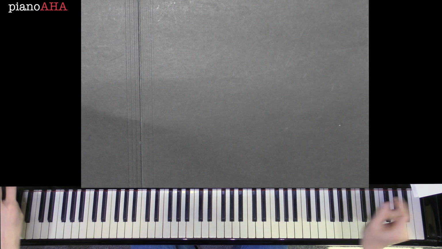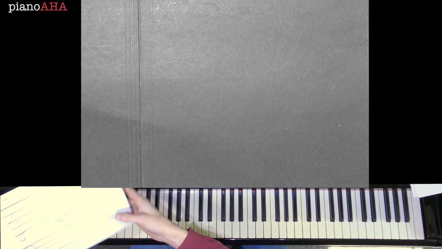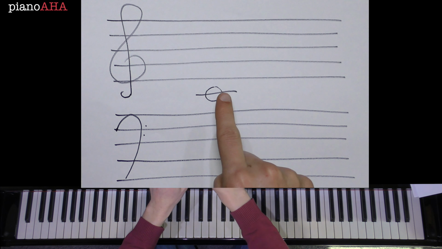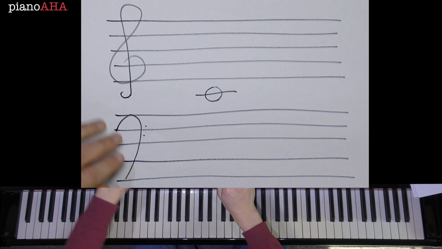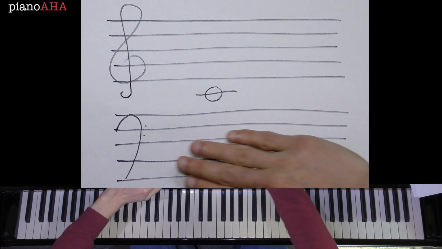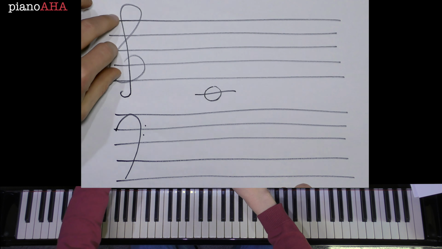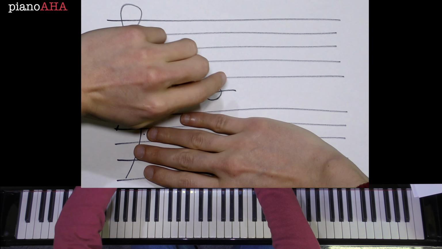So we also said before we need to have a starting point. The starting point we are going to be using is middle C. This is called middle C because it's right between these two staves. So this is called treble clef and this is called bass clef. But that's not important for us right now. It's just important that this note is right in the middle of that. So it's called middle C.